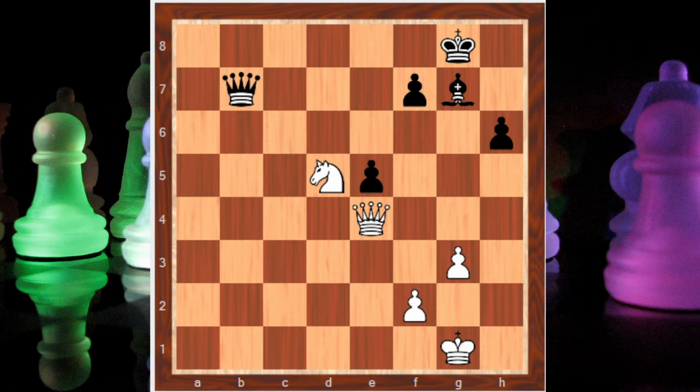White to play. I will give 30 seconds time. Try to think, everyone. How you can punish the opponent with a discovered attack or a discovered check.